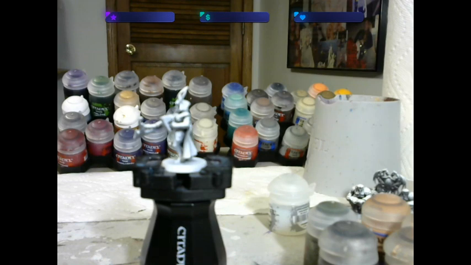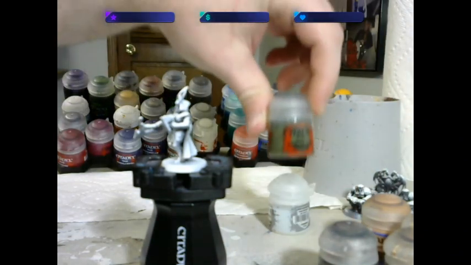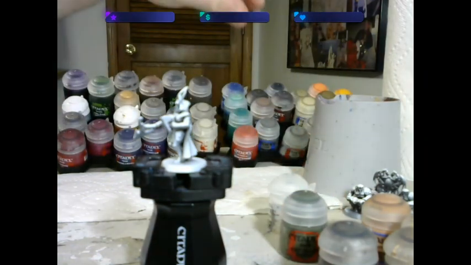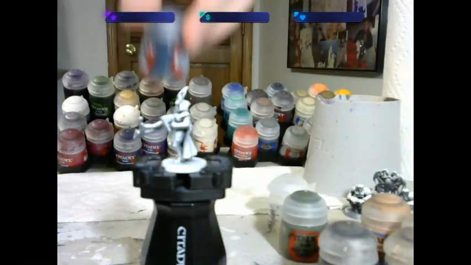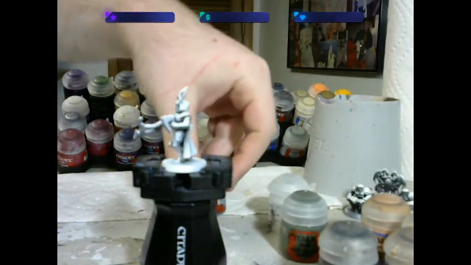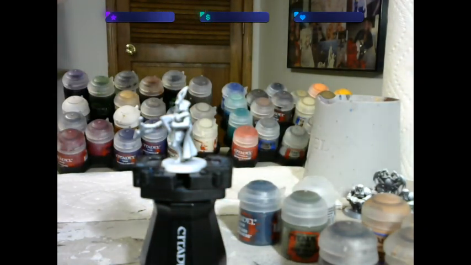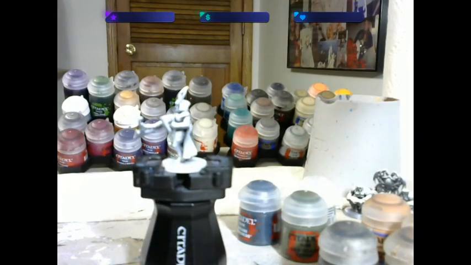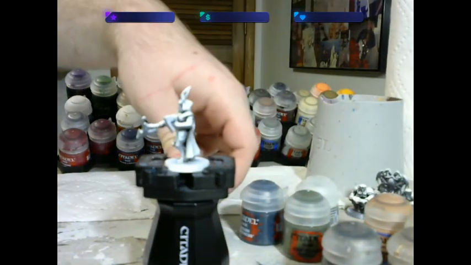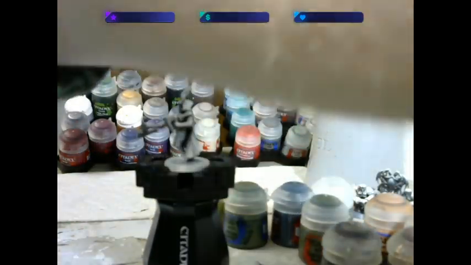Like the one I can't find. Now, judging by what it looks like, it's mostly Caliban Green, with maybe some Incubi Darkness for the shield. And then Loren Forest and Ogryn Camo as highlight.